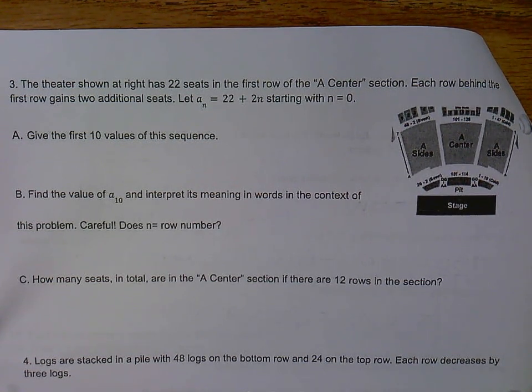It's copied a little bit dark. This is called A, and it's the center section. We kind of have this in our auditorium, right? We've got a center and then the 2 sides. So in this auditorium, as you go further back, there's more seats in each row. So this says there are 22 seats in the first row, and each row behind that has 2 additional seats, right? Because it's kind of like an arc.